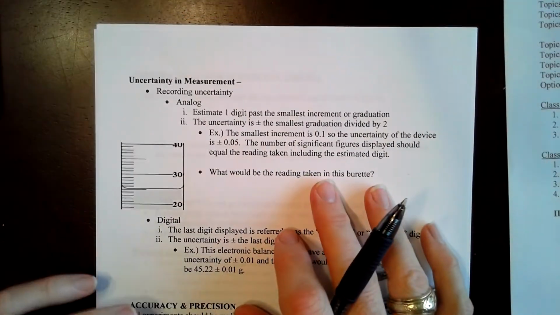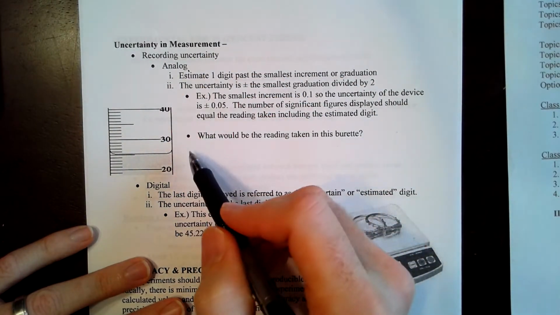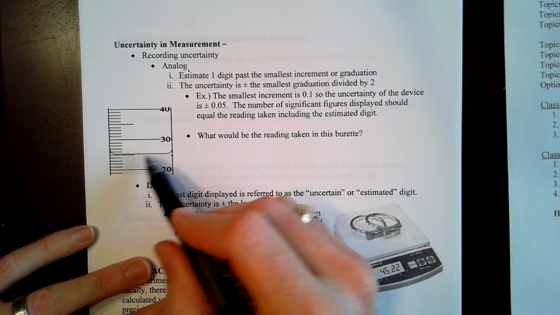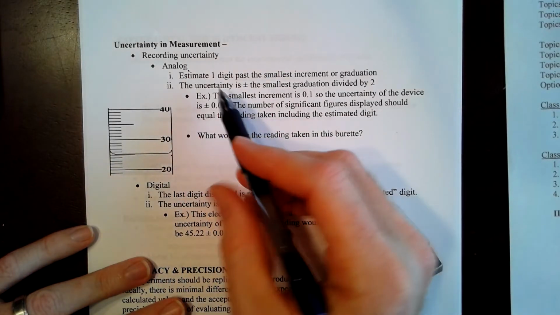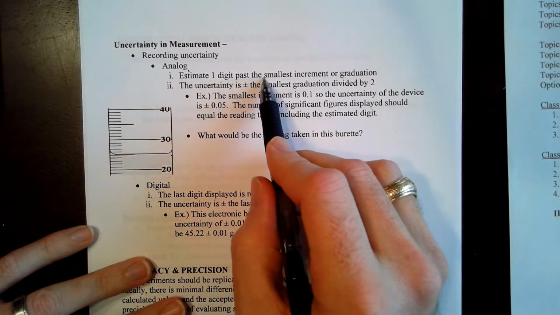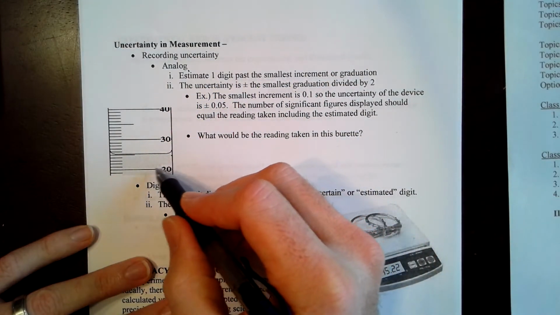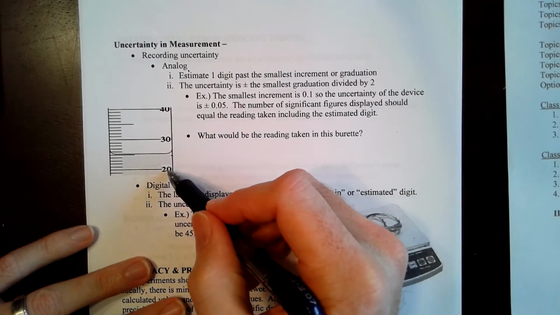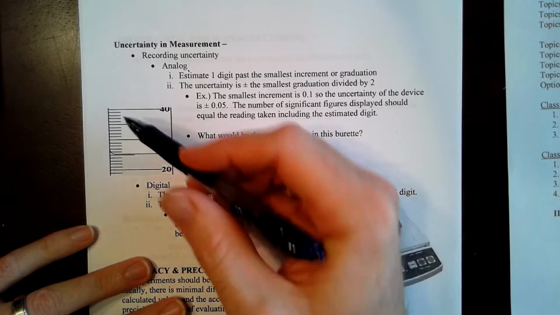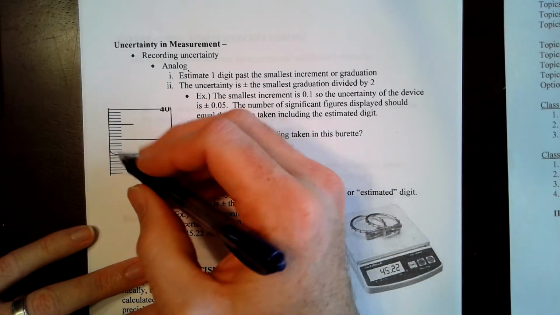So let's just remember we reviewed there's two different ways. In an analog one, you will look at the lines and you are going to make sure that you first estimate one digit past the smallest increment. So let's find the smallest increment here. We have 20 and 30. So the easiest way to do it is to count the lines, right? But you guys are pretty smart.